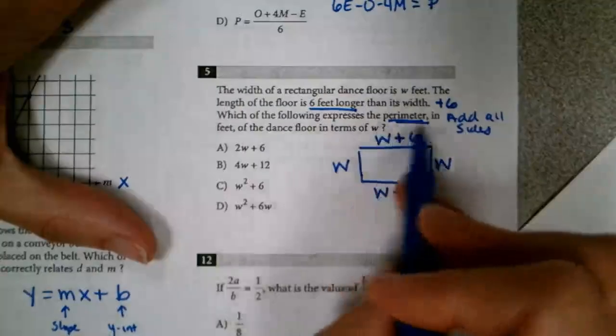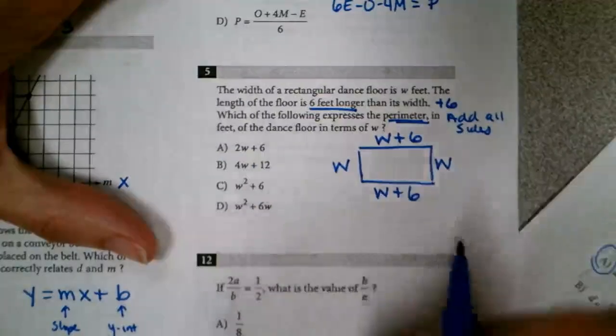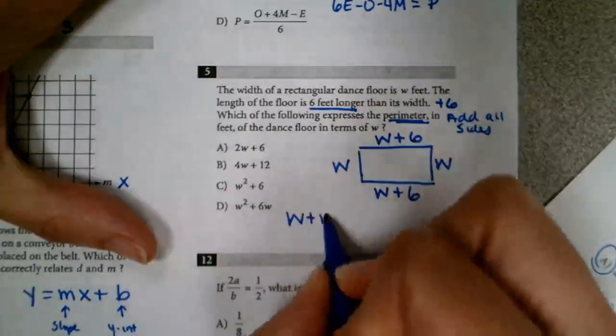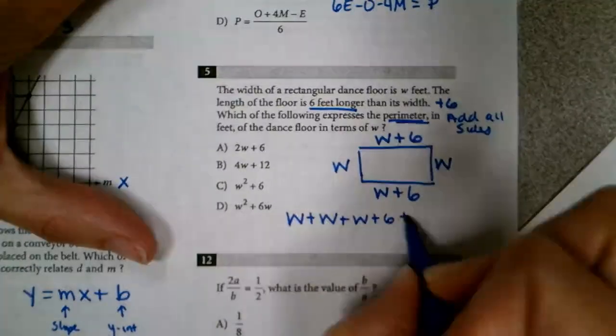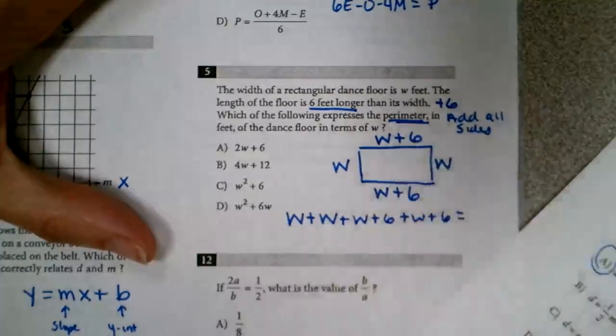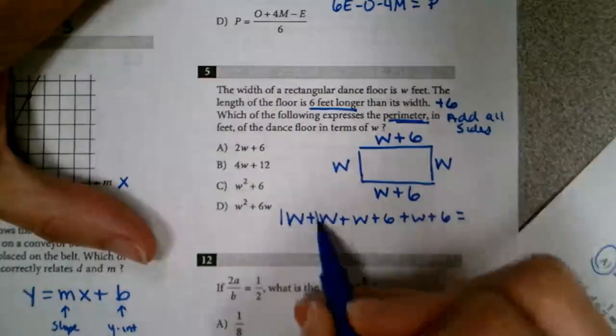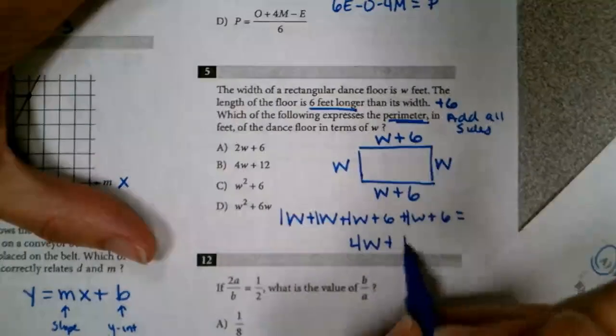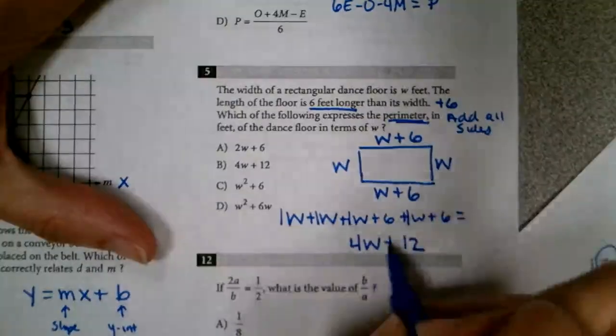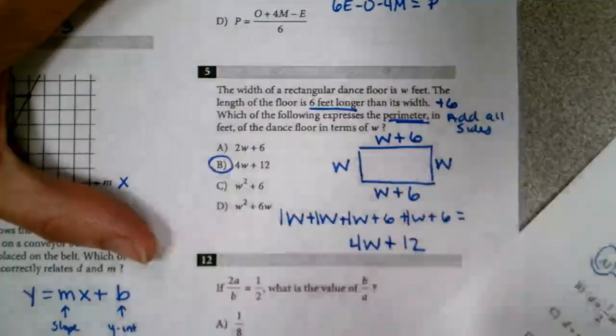Okay, which of the following expresses the perimeter of the dance floor? So if I have to add up everything, W plus W plus W plus 6 plus W plus 6. 1, 2, 3, 4. 4W plus 6 and 6 makes 12. So 4W plus 12.